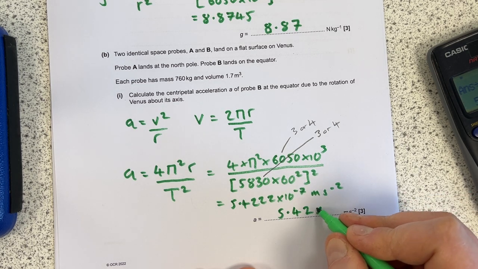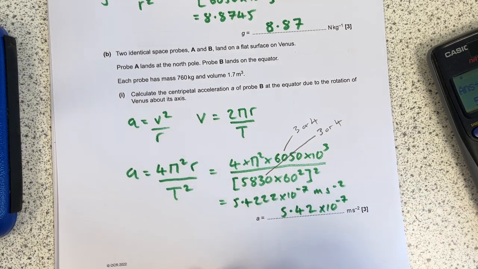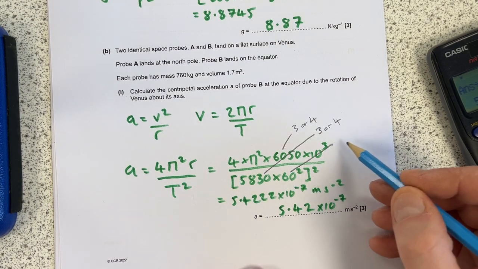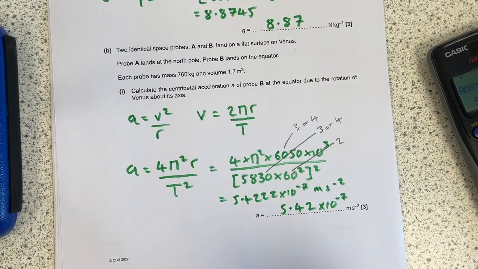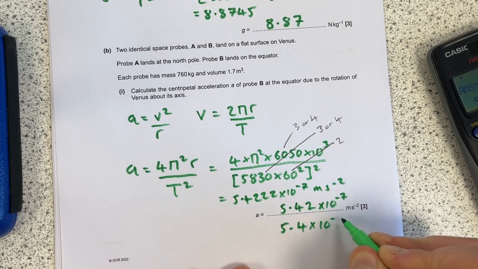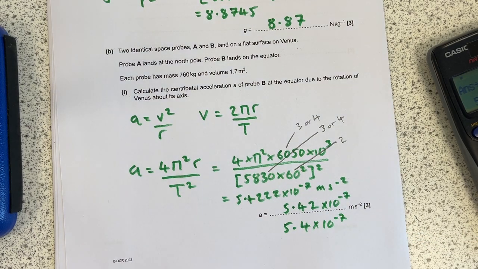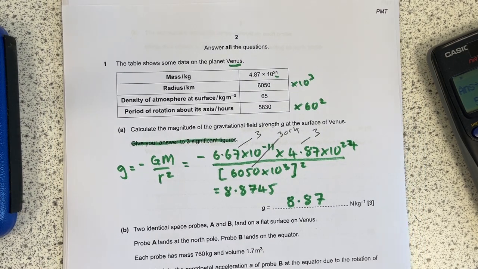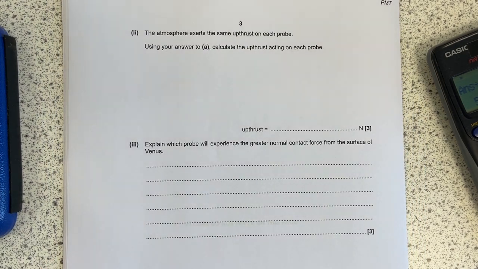5.42 times 10 to the minus 7. If you wanted to throw in that 60 is to 2 sig figs, and write that as 5.4 times 10 to the minus 7, I'd be cool with that. Okay, turning over to the next page now for the next part.